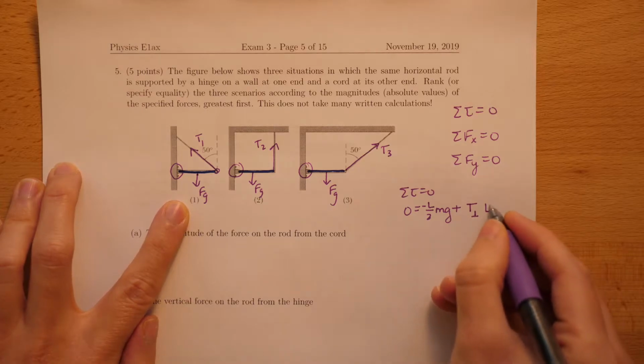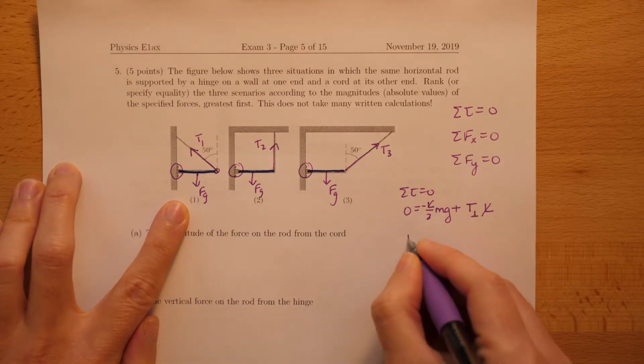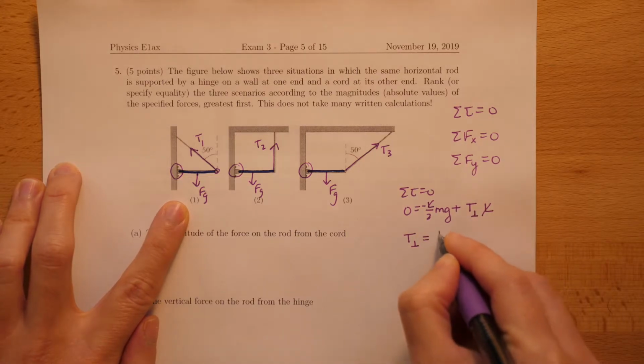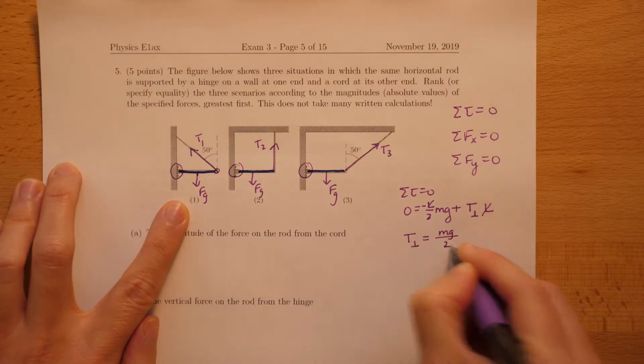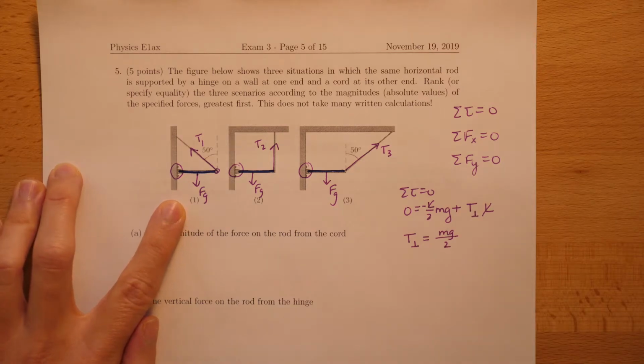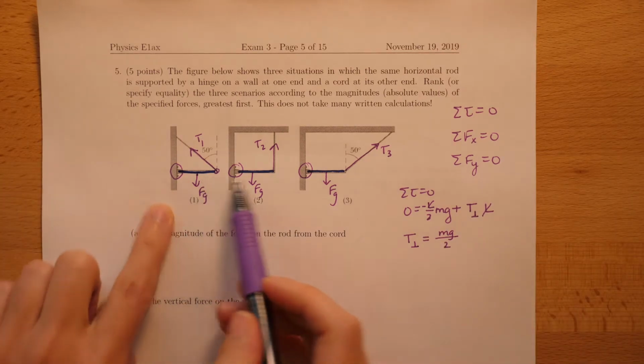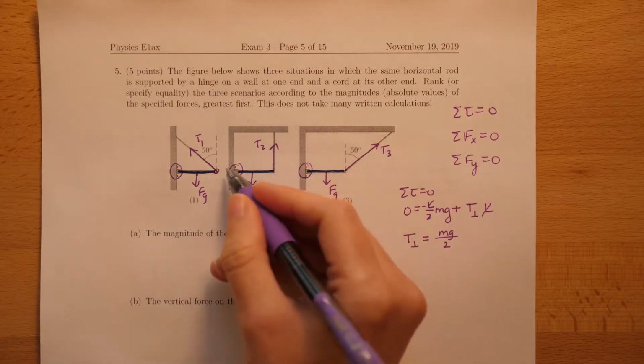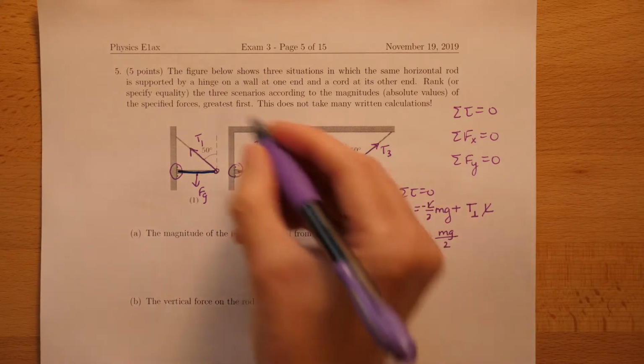Okay, so that means we can cancel these 2 L's, and we get that the perpendicular component of the tension is mg over 2. So this is saying that in each of these cases, the perpendicular component of the tension is the same. So that means the y component in each of these pictures is the same.